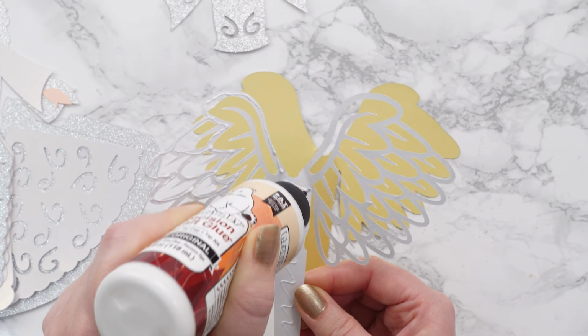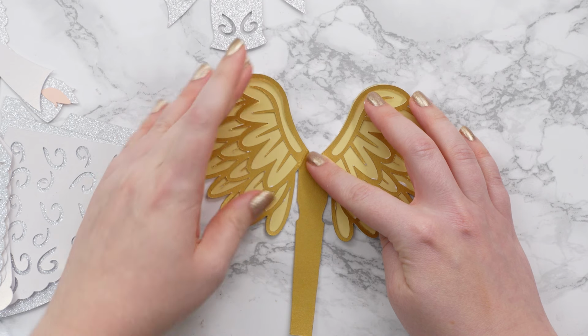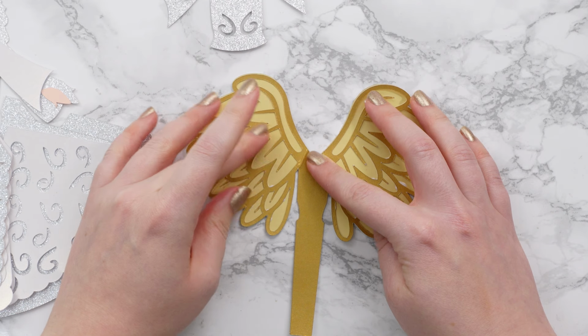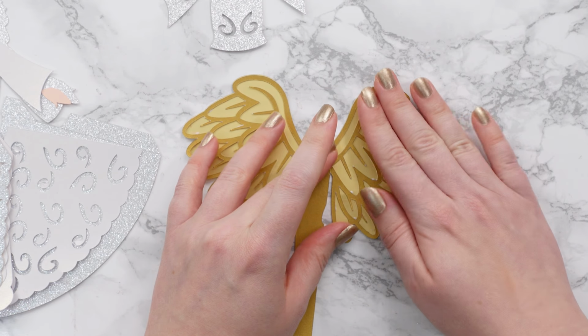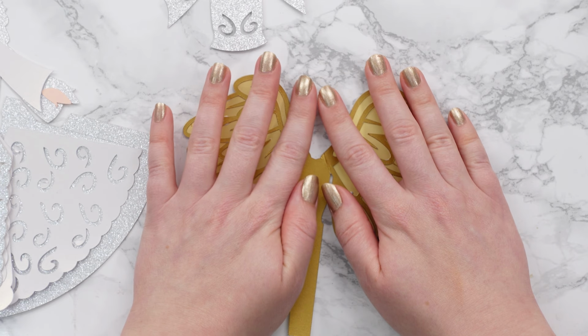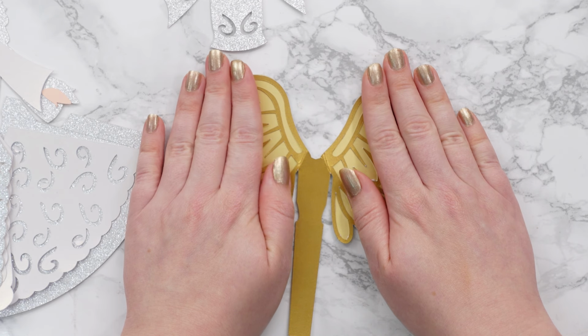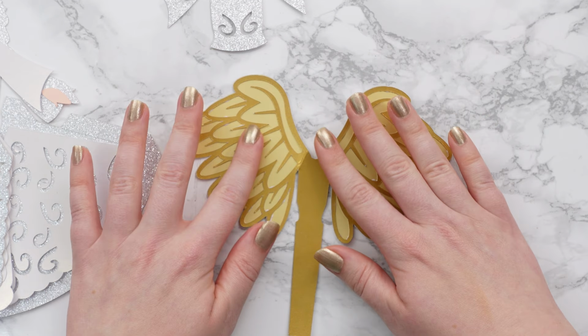Push down quite gently. You want to try not to smush the glue all out of the sides so that you can see it, but if you're using the Burley Art glue it does dry clear, so if a bit does come out it doesn't matter too much. I'm resting my hands ever so carefully and gently on top of this to give it the lightest push down, hardly putting any pressure on it at all. Just want it to stay. There we are. And we can leave that to dry.